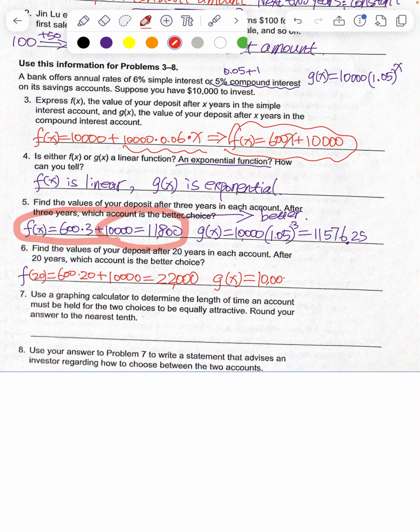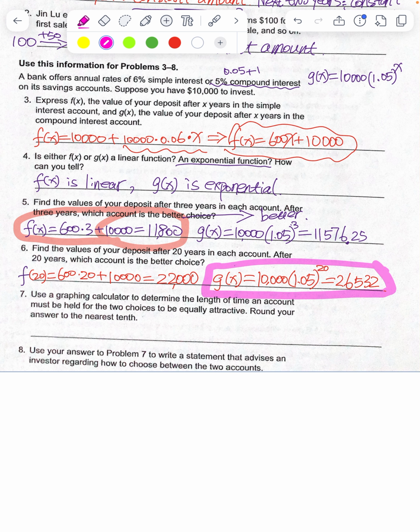Okay, g of x: 10,000 times 1.05 raised to the power of 20. I'm using a calculator. 1.05 raised to the power of 20, and then times 10,000. This is going to equal 26,532. So after 20 years, my second function is bigger. Look at 26,000. It's 22,000, right? So g of x is better.